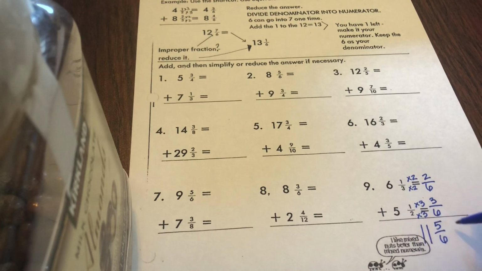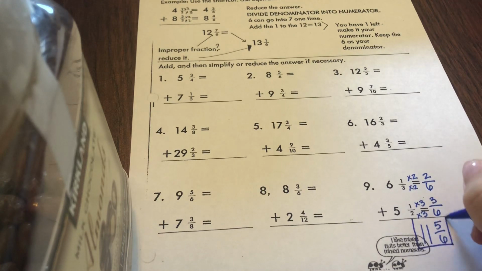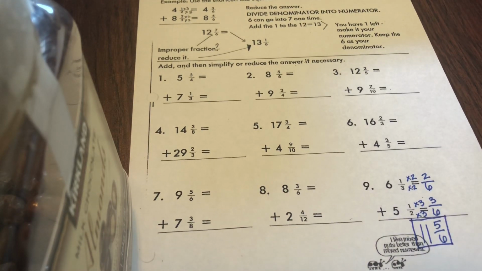If you could reduce this fraction, reduce it. Nope. If it was improper, which means the top number is bigger than the bottom number, then you would change that. Nope, we're good. This is as far as we can go. So 11 and 5/6 is the final answer for number 9.